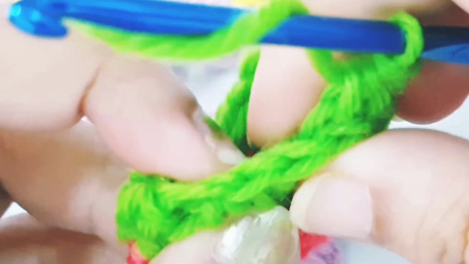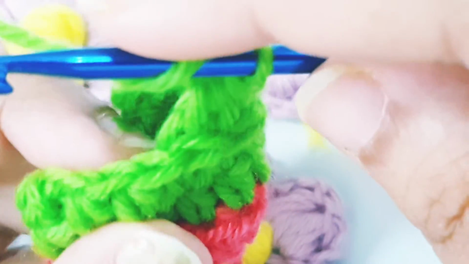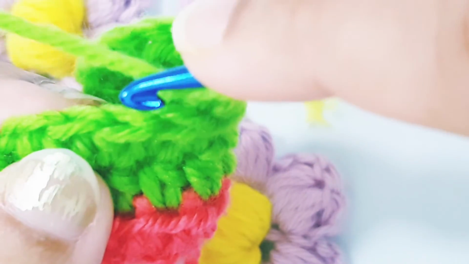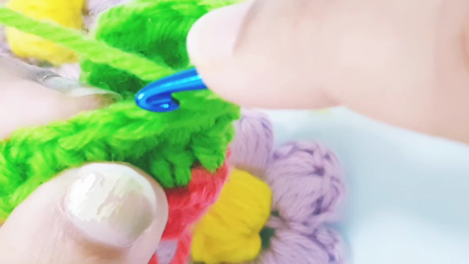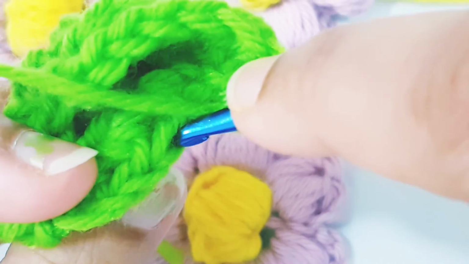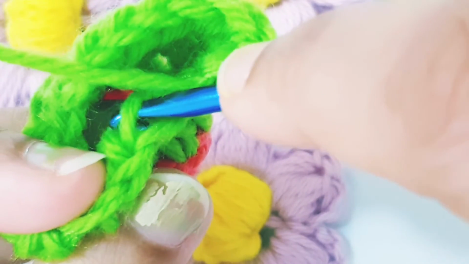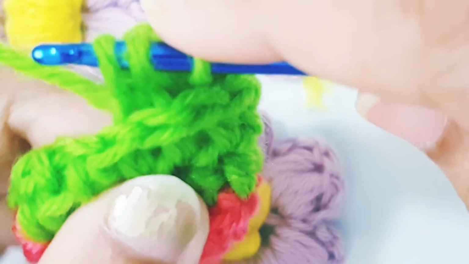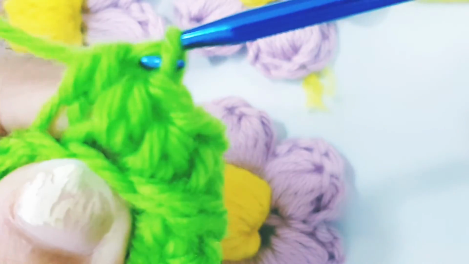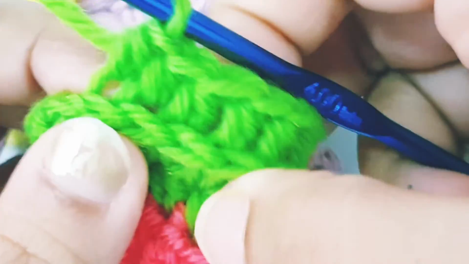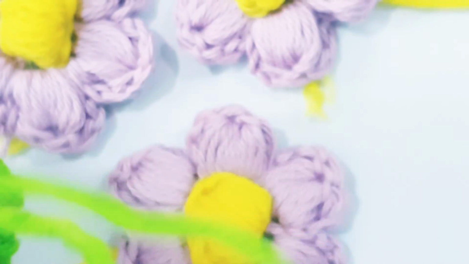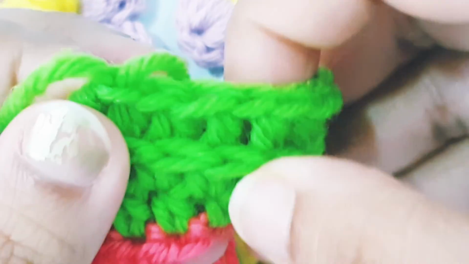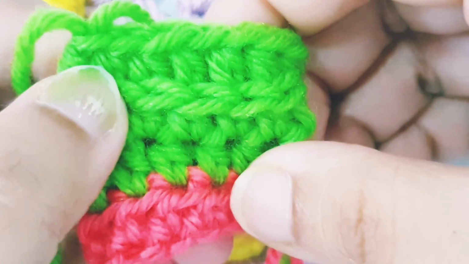Let me show you again. So here I'm going to place another half double crochet stitch into the third loop. To place the stitch into the third loop, skip the front and the back loop, and here's the third loop just behind the indicated stitch, and place a half double crochet stitch. So it's that easy. And once you place a half double crochet stitch into the third loop of the stitch, then it looks this way.